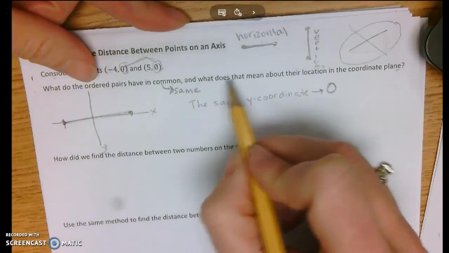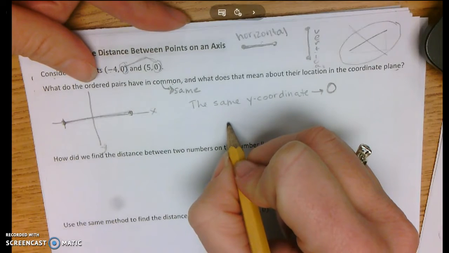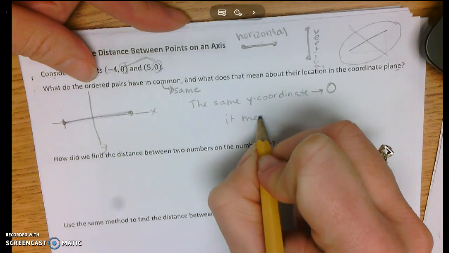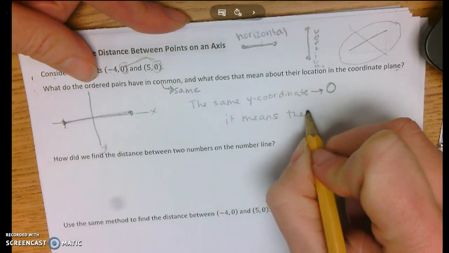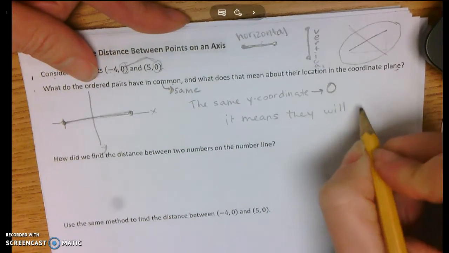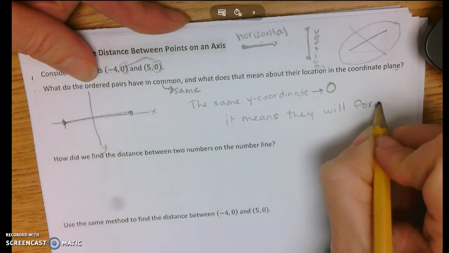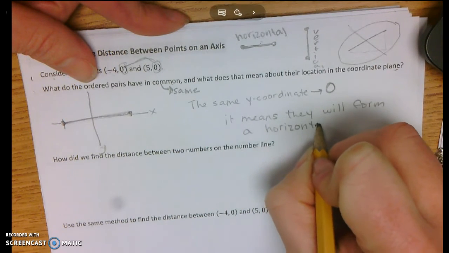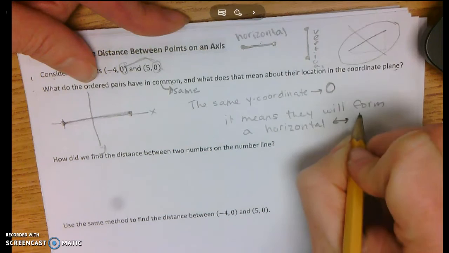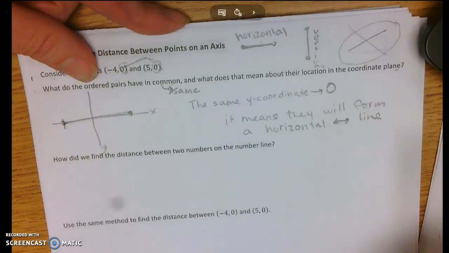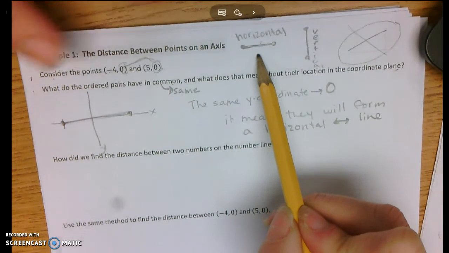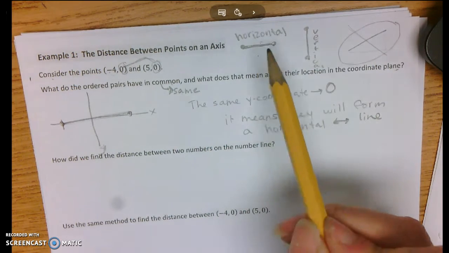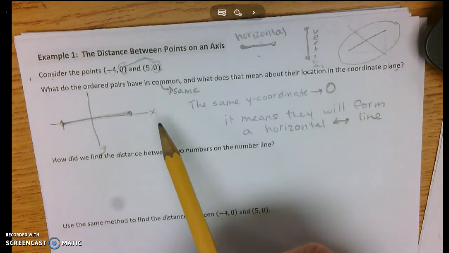So what does that mean about their location in the coordinate plane? It means they will form a horizontal line. Since it'll form a horizontal line, that tells us that our two methods would work for this situation.